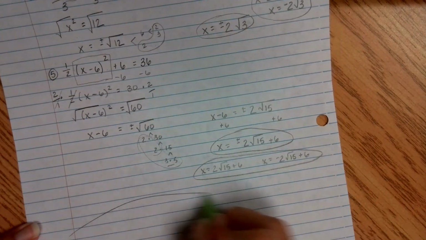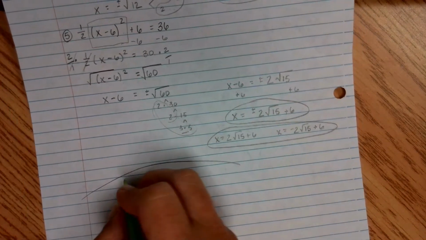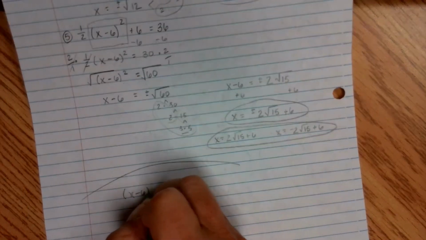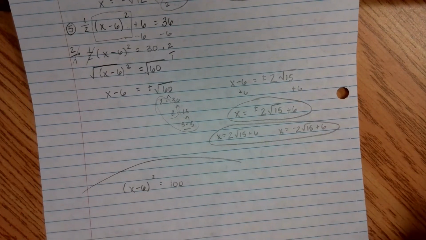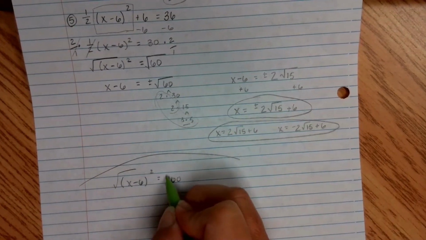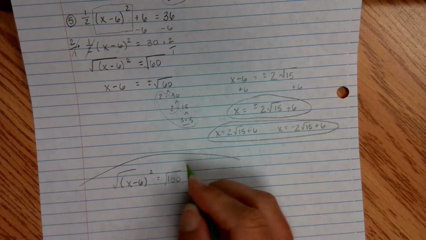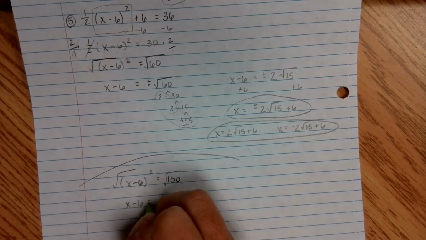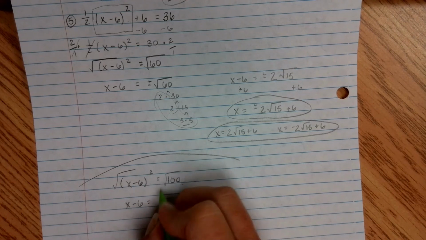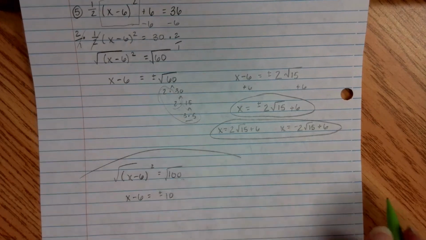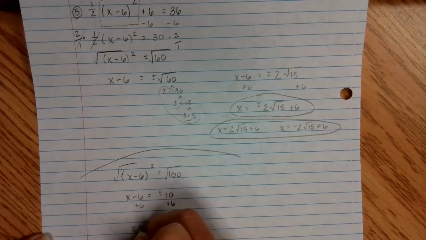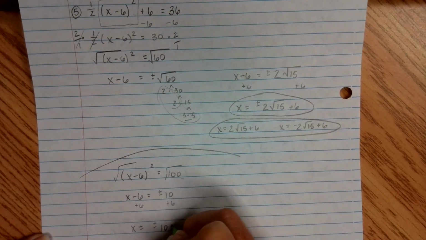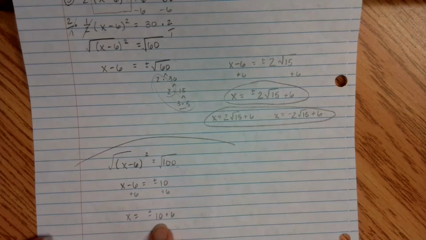One thing I want to show you, if you have a problem, let's say that I had x minus 6 and that was squared, is equal to 100. And I square root both sides. 100 is a perfect square. So x minus 6 is equal to, when I square root it, plus or minus 10. When I move the 6 to the other side, I can actually add the 6 to the 10 and the negative 10.